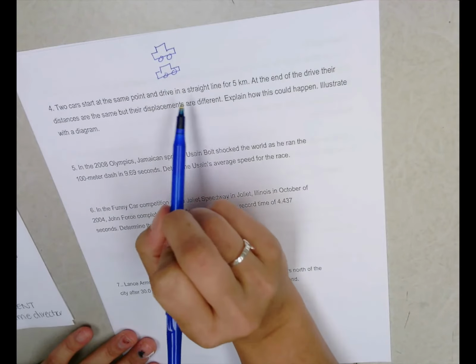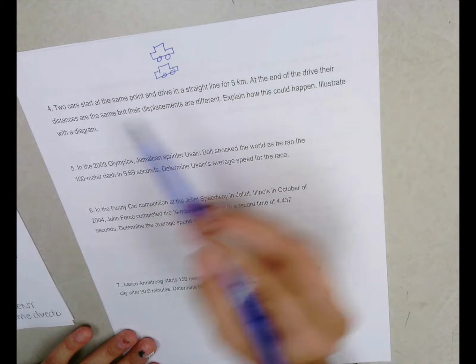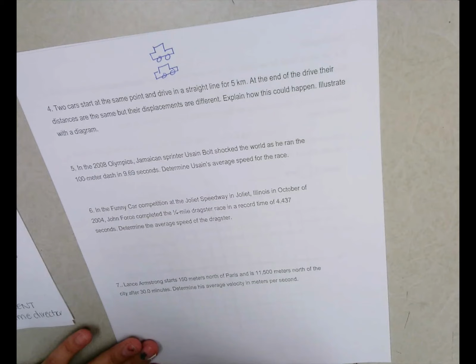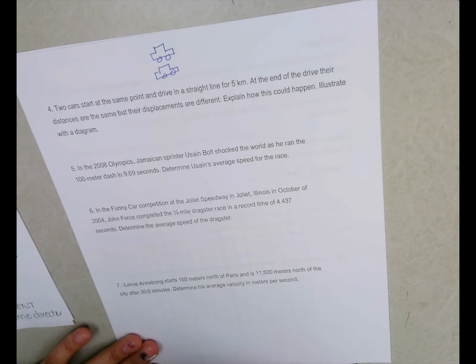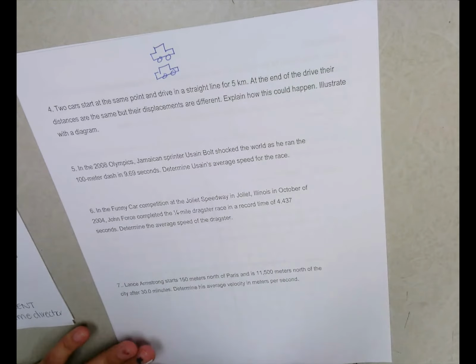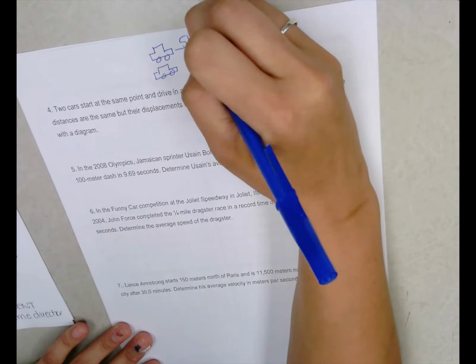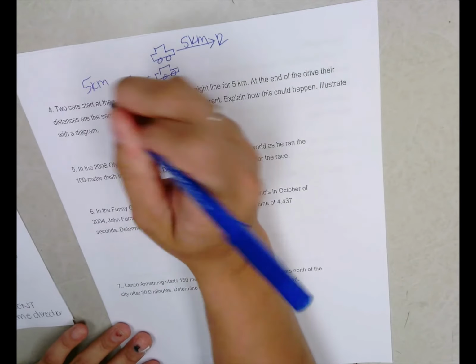And they drive in a straight line for 5 kilometers. Both of them are going to drive in a straight line. At the end of the drive, their distances are the same, but their displacements are different. Explain how this could happen. Well, we know distance is the amount that's traveled, but displacement is the amount that it moved from point A to its final location and its direction. So what that means is this car could go 5 kilometers to the right, and this car could go 5 kilometers to the left.